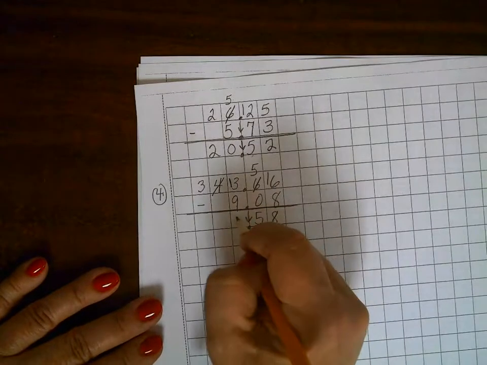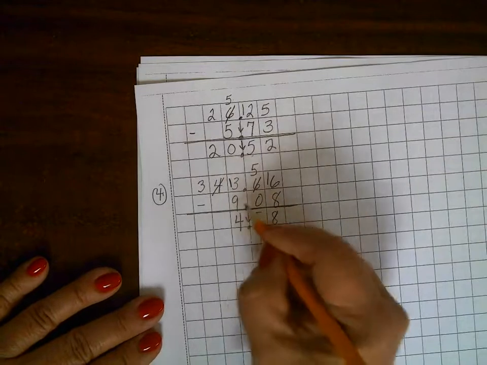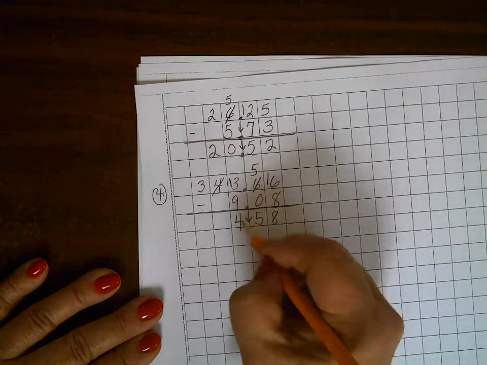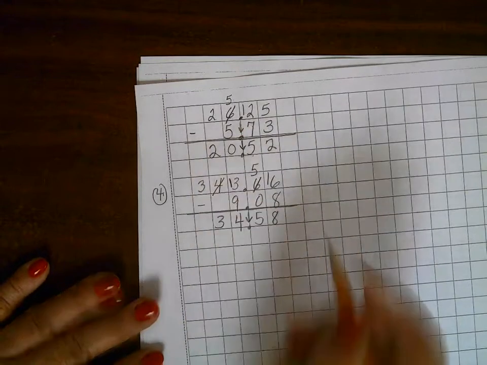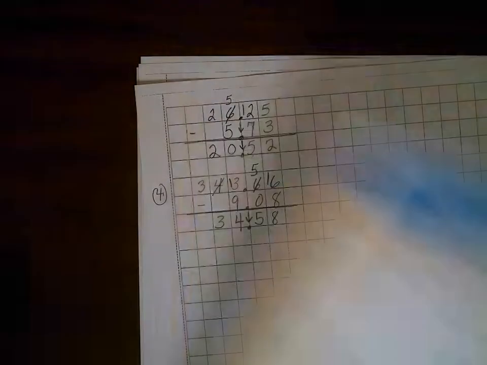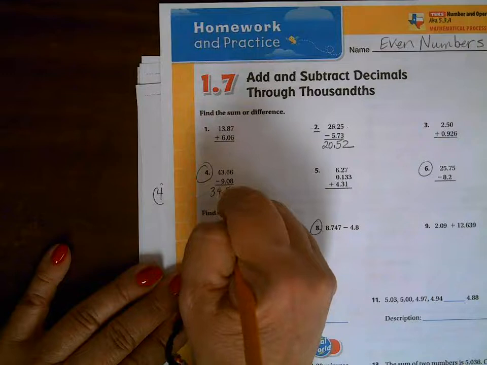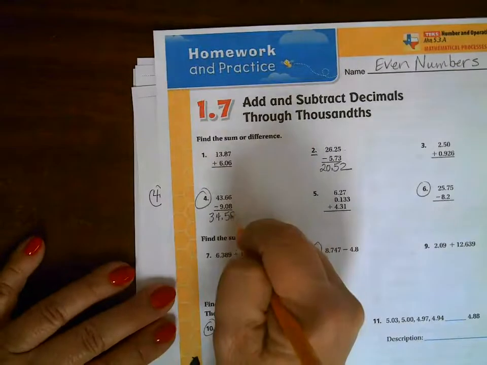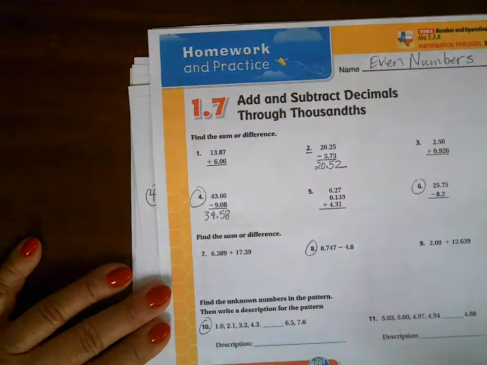And what is that? 4, right? Because 4 plus 1 is 10 and 3 left over. And then 3 minus 0 equals 3. So it's 34 and 58 hundredths. So I'm going to place my answer over here. Remember, at any time, go ahead and pause it, rewind me so that you can go back over it. Let's go to number 6.